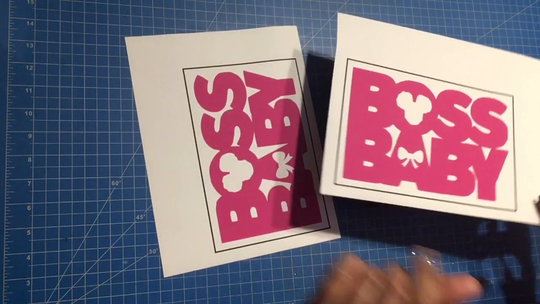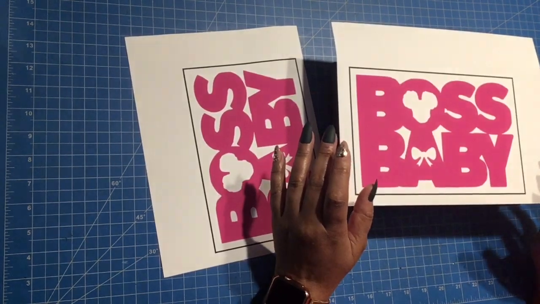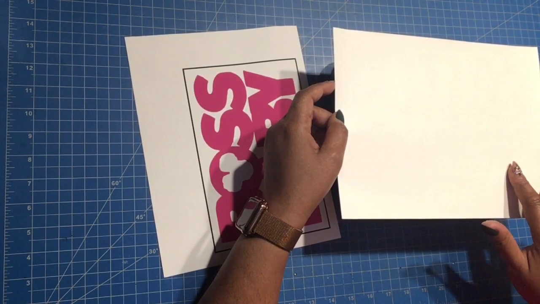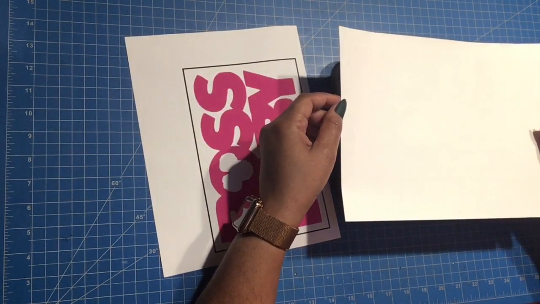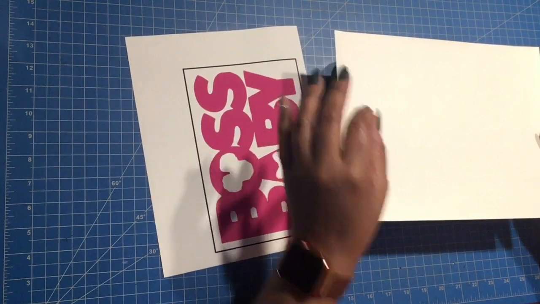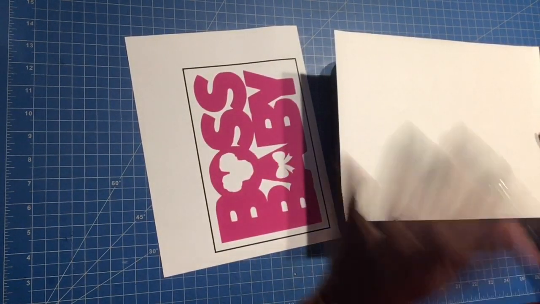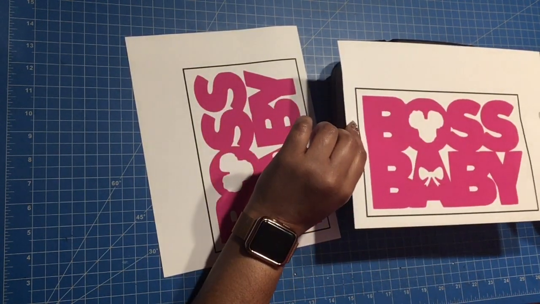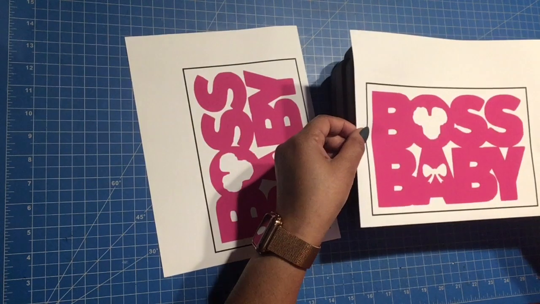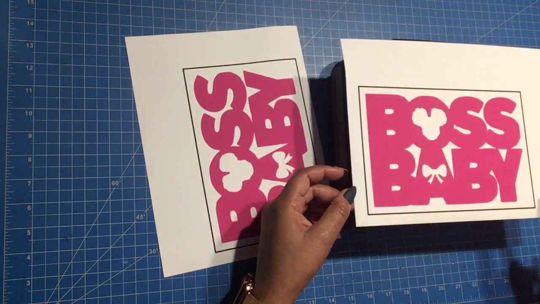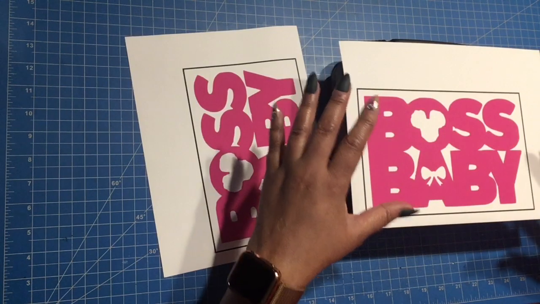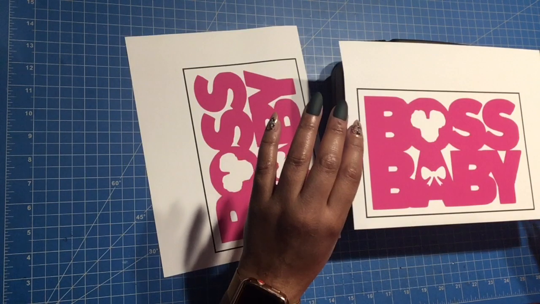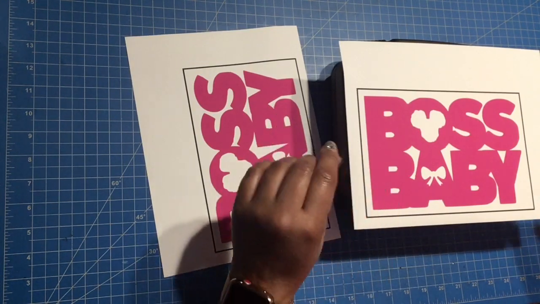What I was going to show you guys is, if you do the cardstock setting, it will cut through your vinyl or your sticker paper. Even if I use sticker paper, I use the vinyl option. Here's the cutout. This is the registration mark. Even though I use sticker paper, I like to leave the material option on vinyl.